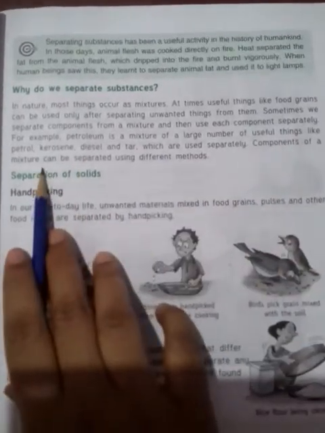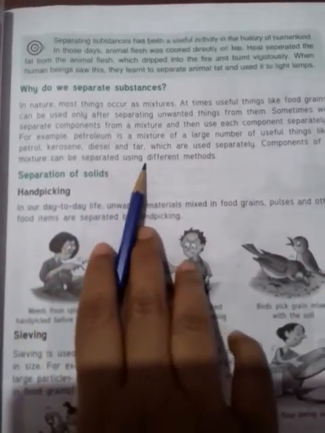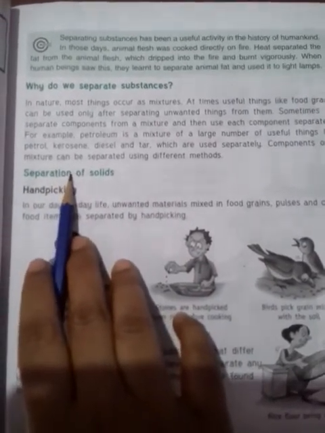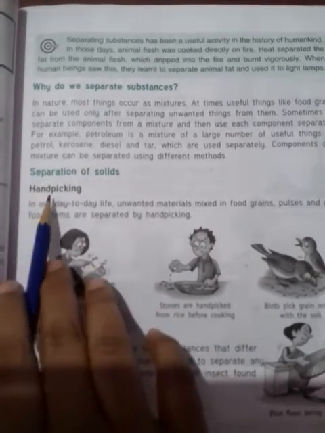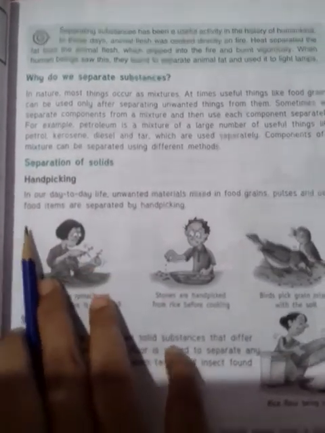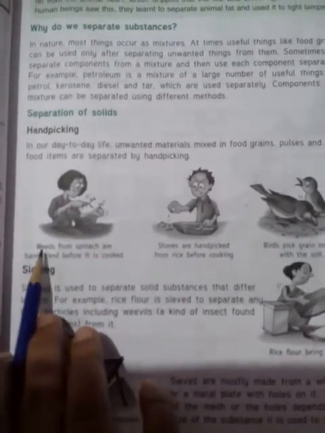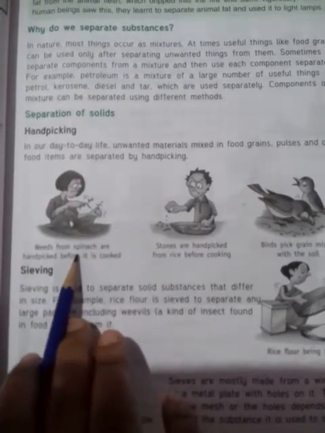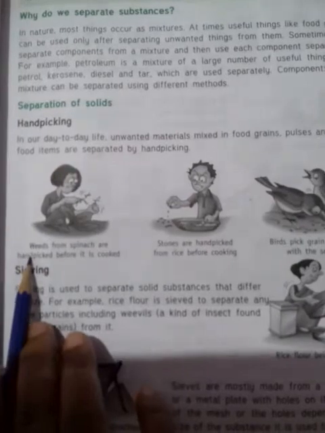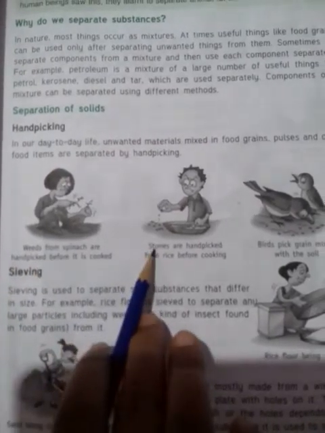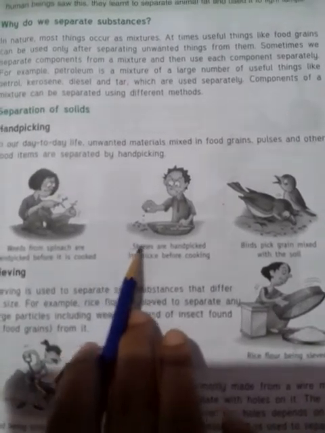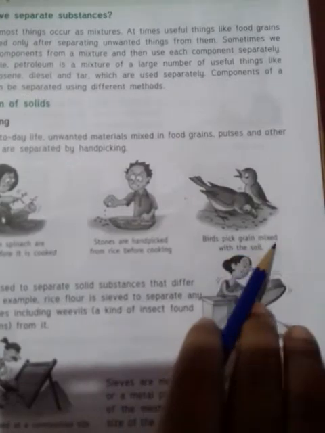Components of a mixture can be separated using different methods. The first method is hand picking. In this picture we see the weeds, the unwanted plants, being hand picked from the spinach. Then stones are hand picked from rice. We separate the stones by picking with hand. And similarly, the birds are picking grain which is mixed with the soil.